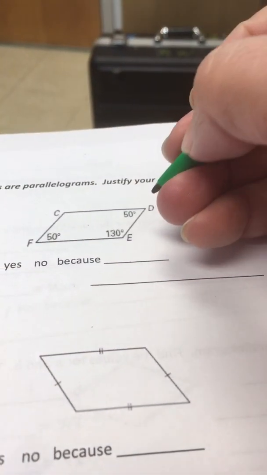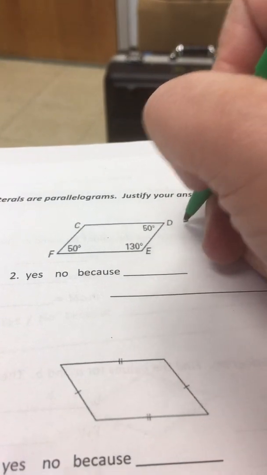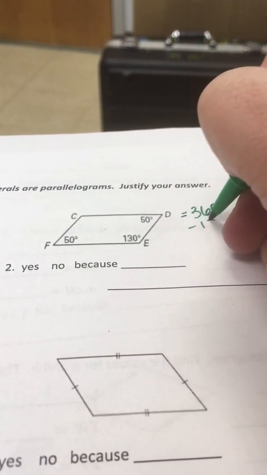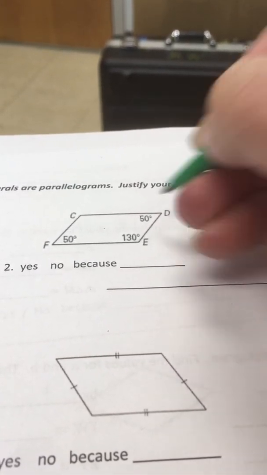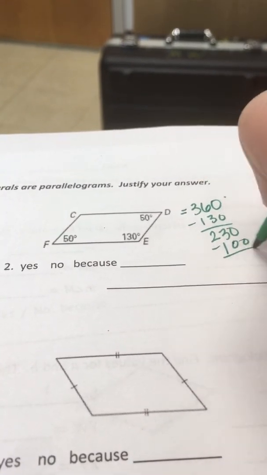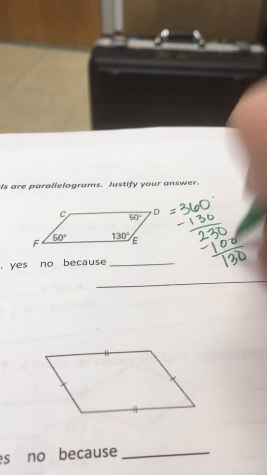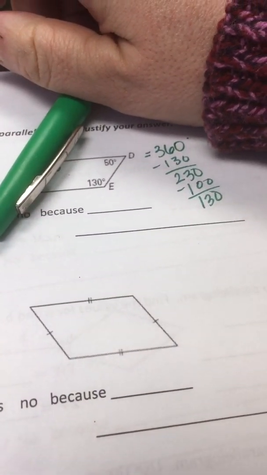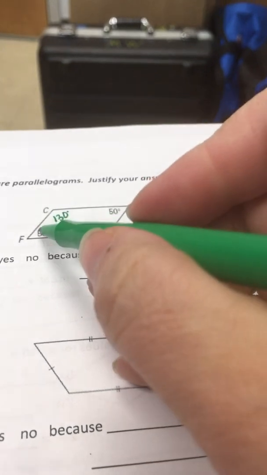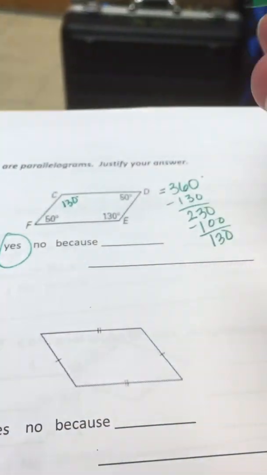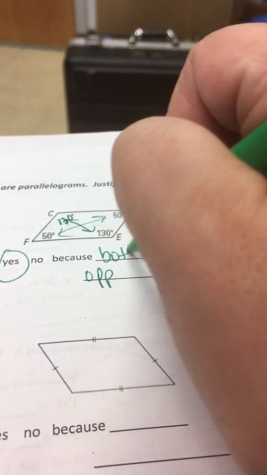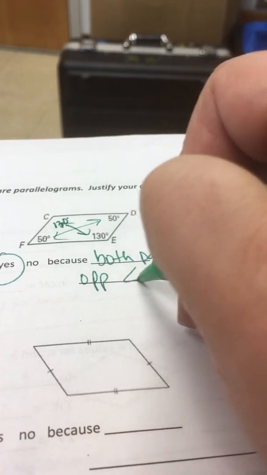On this one, a four-sided shape. Any four-sided shape, the angles add up to 360. So if you take 360 and subtract the 130, and you subtract the 50 and the 50, so what is that, 130? Okay, I can figure out this angle is 130. If you actually only had two angles, you don't have enough to do anything more, so that would be no. But the fact that I have 3 and can figure out the fourth, this is a yes, because now I have both pairs of opposite angles congruent.